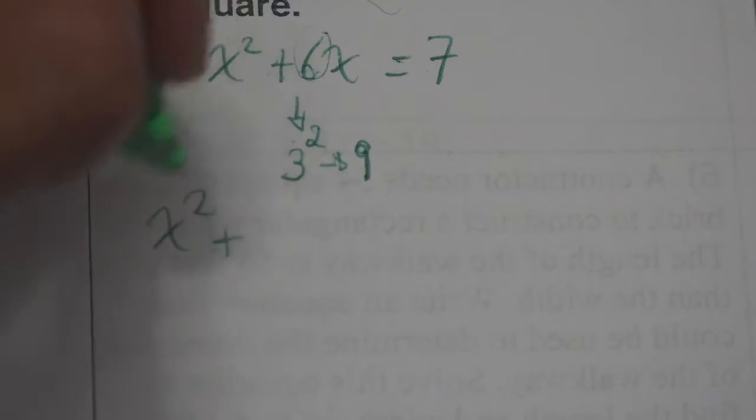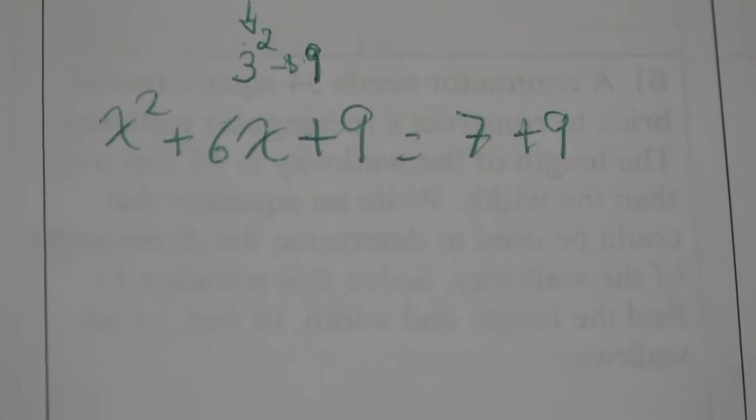Oh no, I did good. Yeah. All right. So x squared plus 6x. Okay, nothing changed over here. And then add the number that you took half and squared. So that's what we have.